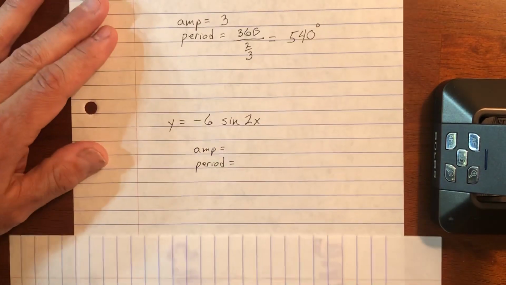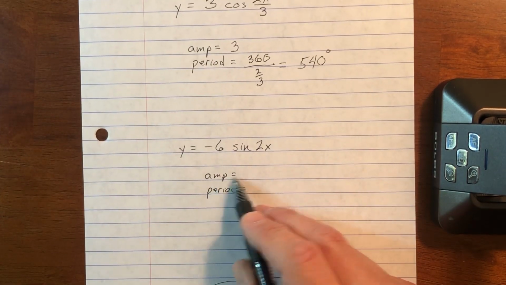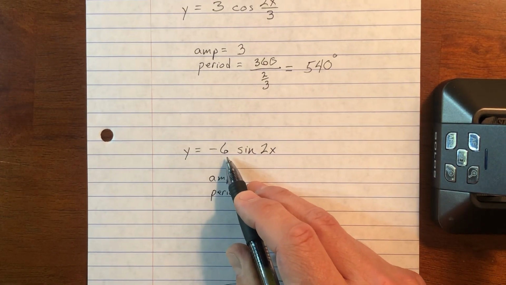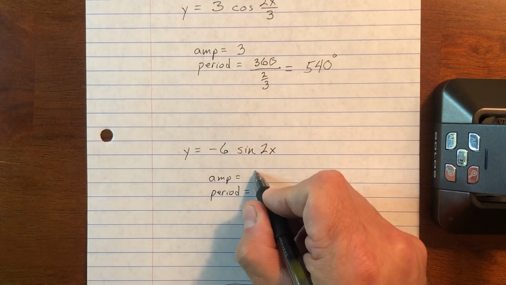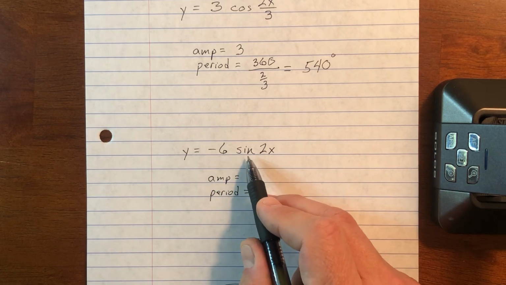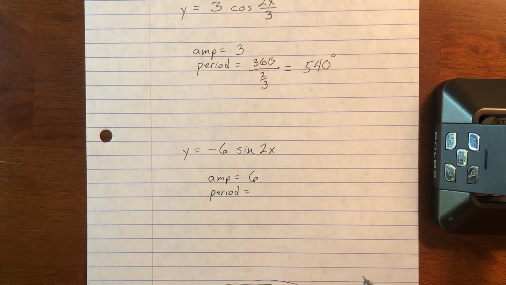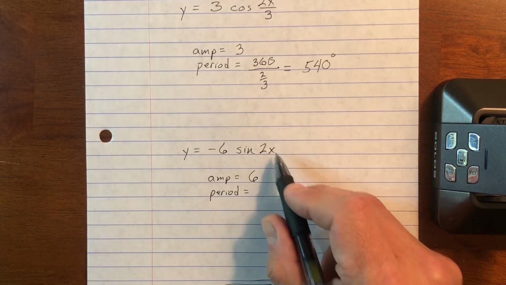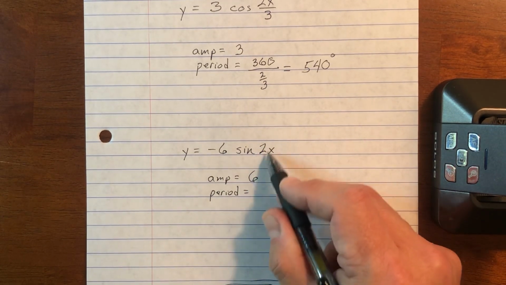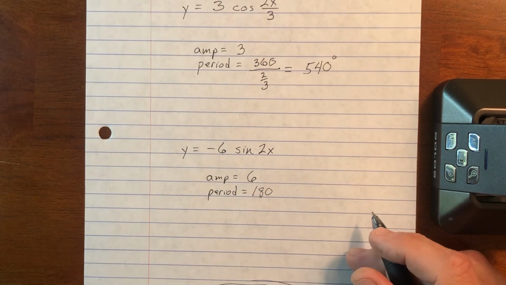How about this one? What's the amplitude? Is it -6 or is it +6? It's +6 because amplitude is always positive. That just means if we're going to graph this, instead of the sine graph going up at first, it's flipped and it's going to be going down at first. And what is the period? Well, it would be 360 divided by the number in front of x. 360 divided by 2 is 180.